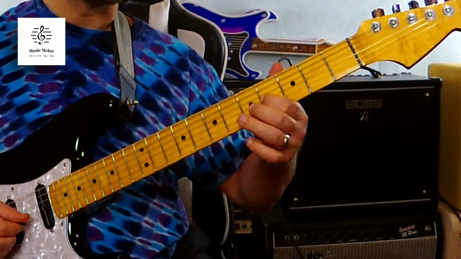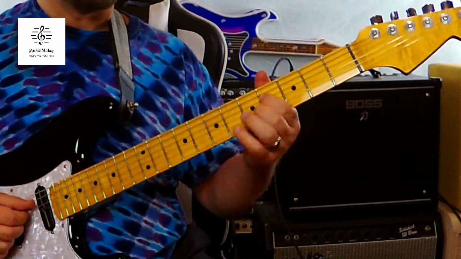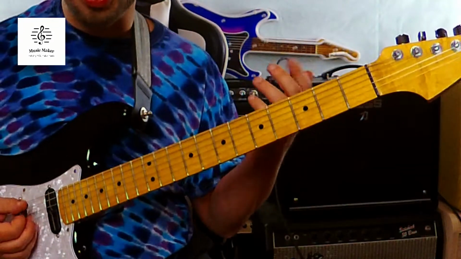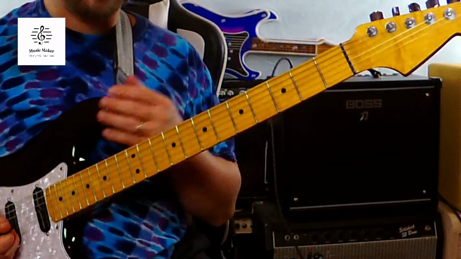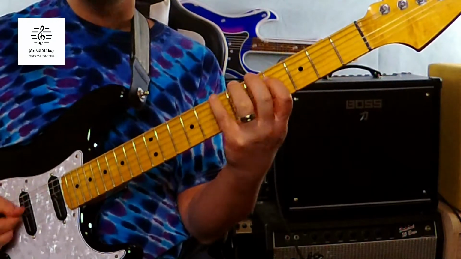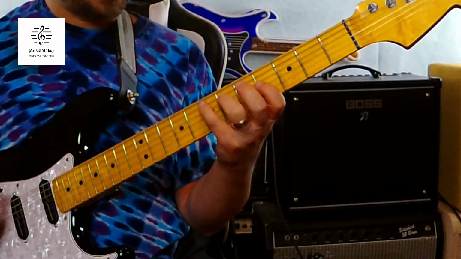Or. Right? There's so many things you can do with that little run there. So I like to try and use that, and that way I can keep playing the chord. Right? Sorry, I messed that up.